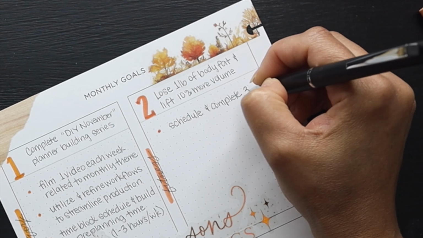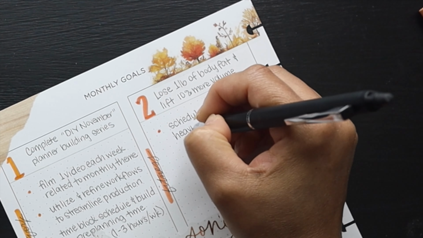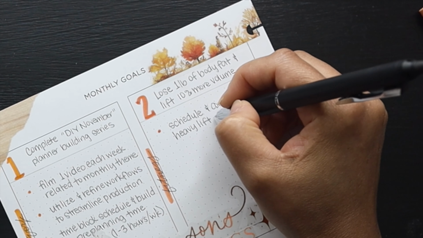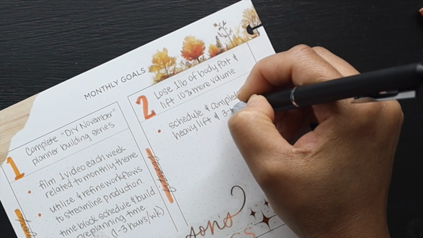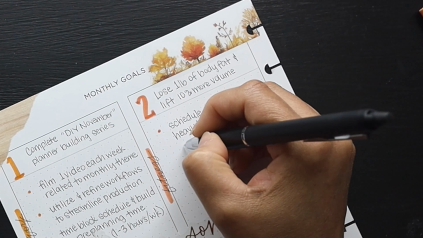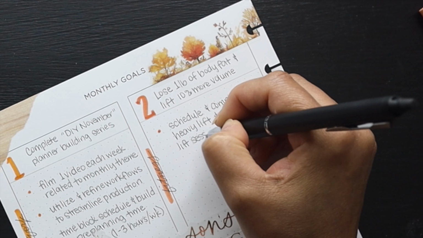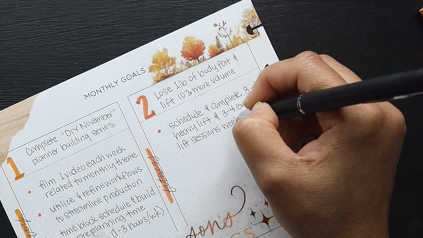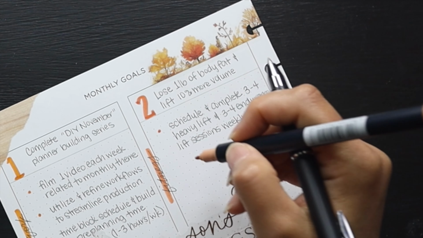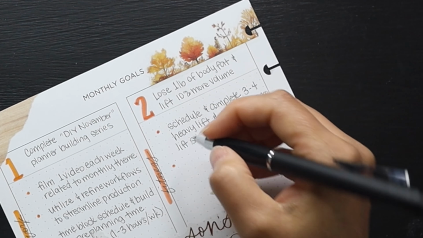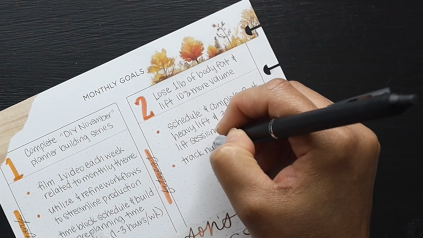But I need to also be mindful of some other things while I'm doing this process. So the first step will be to schedule and complete 3 to 4 heavy lift sessions and 3 to 4 endurance lift sessions each week. That's what I've been doing so far, and it's been working. I've been seeing changes in my body, so I'm pretty excited about that.